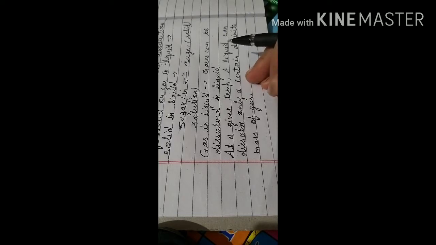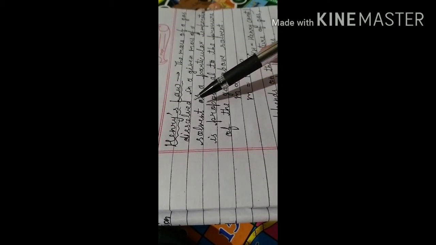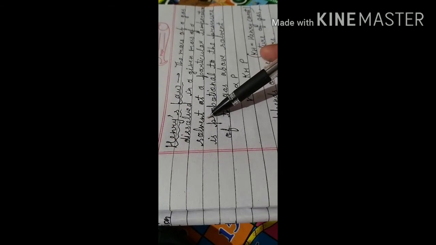Most probably we cannot imagine that gases can be dissolved in a liquid, but it is possible. Actually, at a given temperature a liquid can dissolve only a certain definite mass of gas. Here I am giving one example from your daily life, like cold drinks. We dissolve CO2 gas in them. Whenever you open the cap, CO2 gas comes out. So this is the best example of dissolution of gas into soda water. Henry was a scientist who explained the dissolution of gas into a liquid in complete detail.